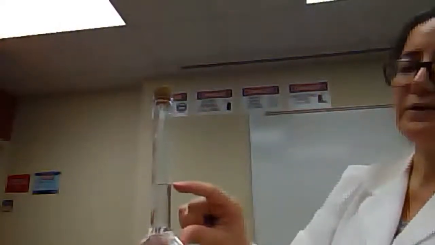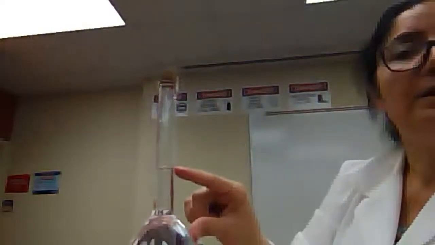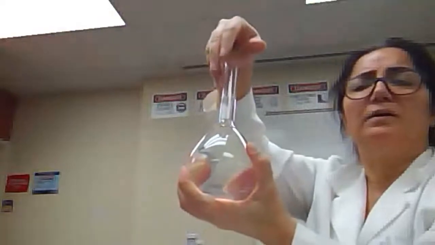Now, if I don't mix it well, the top portion is going to be less concentrated than the bottom, and that is going to affect the concentration when I'm taking solution, since the top of the solution is not going to be the same. When I have the volume already fixed, now I'm going to turn it upside down and make sure that it is mixed well.